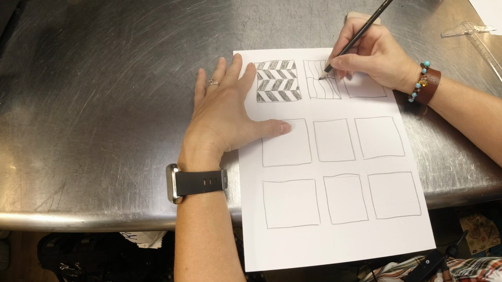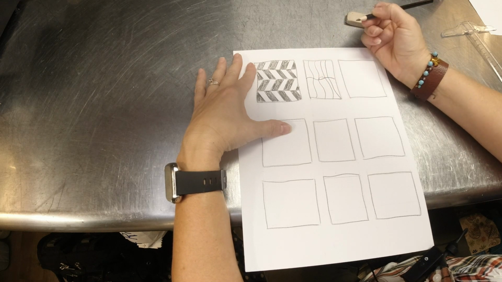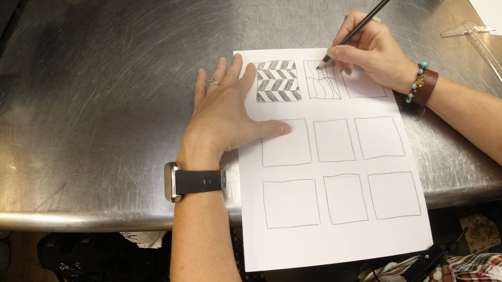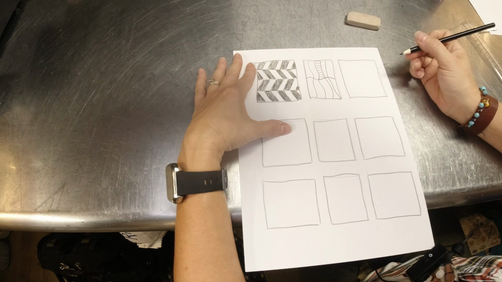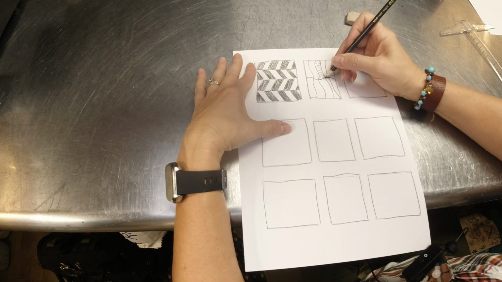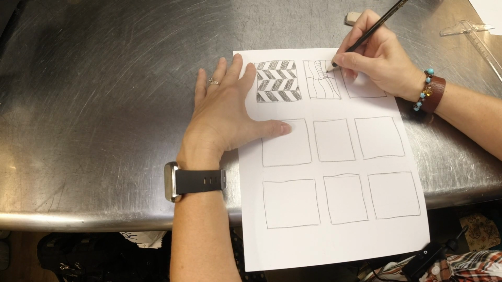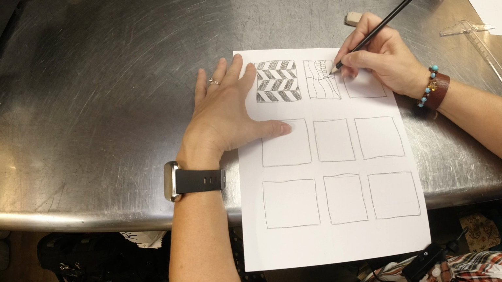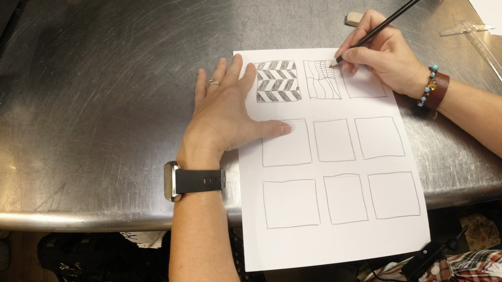So you're going to make arch-shaped curves that go between the lines. These lines do not have to touch each other, but all of your lines are going to go the same direction when you're going up.